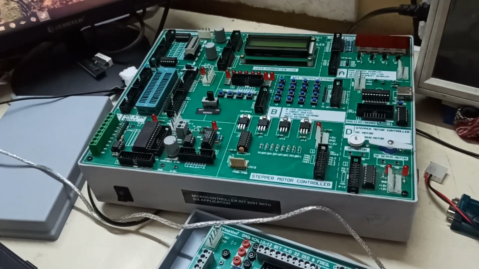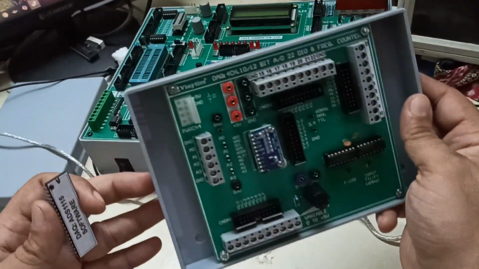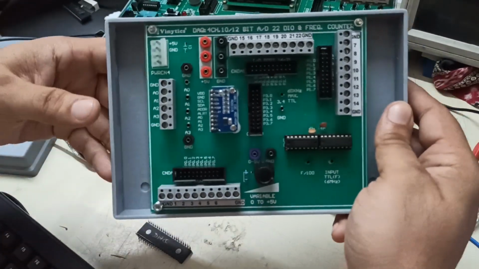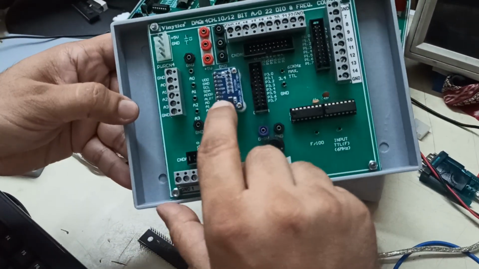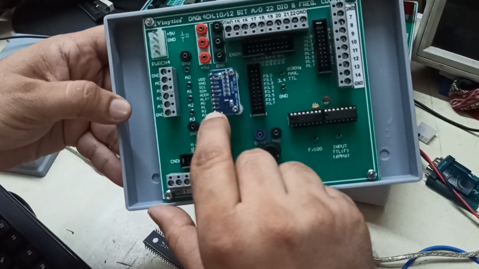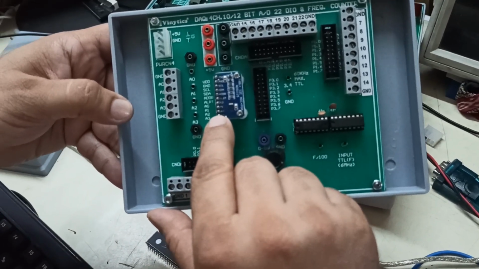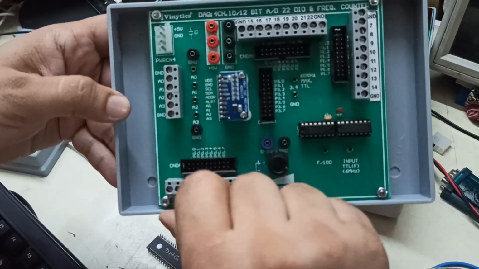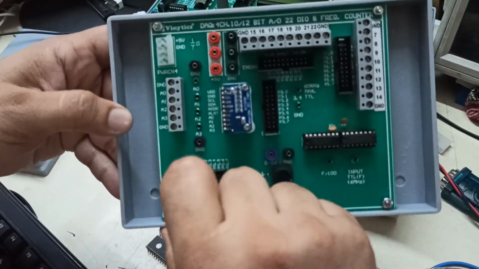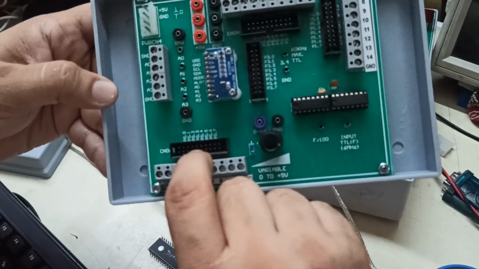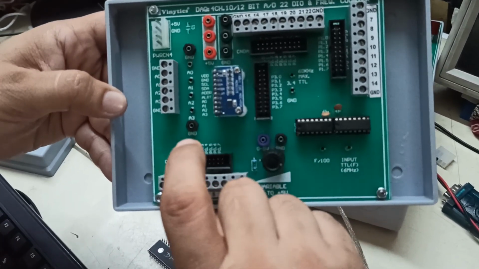Now we are going to start the demo video for the DAQ module. In this module we have three features. One is the ADC 1115, that is our 10-bit ADC which we are using for the 4 channels A0, A1, A2 and A3. We have ground here and here. The connector for the ADC is port 0.